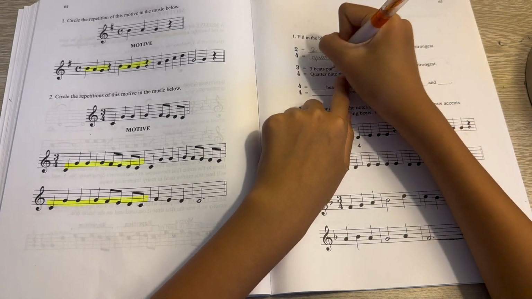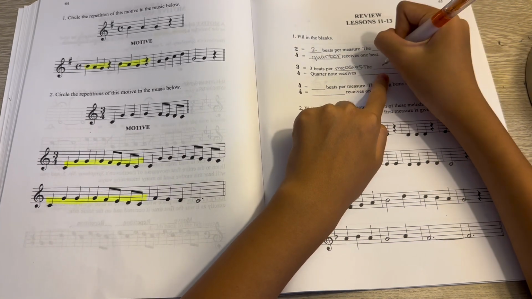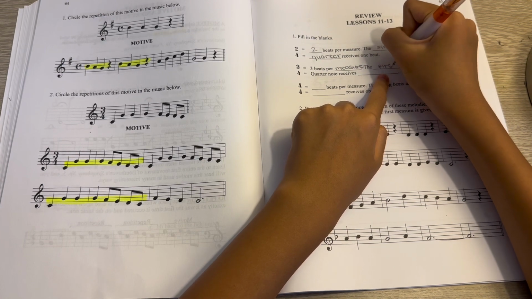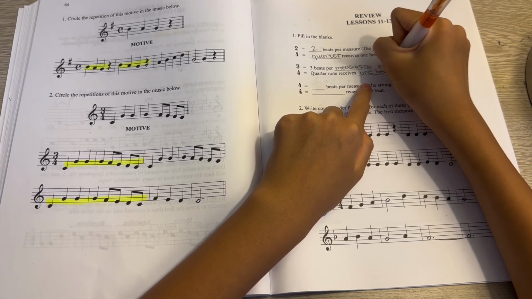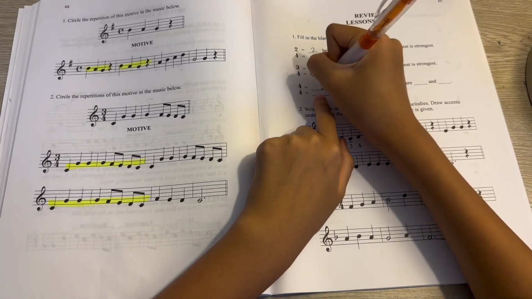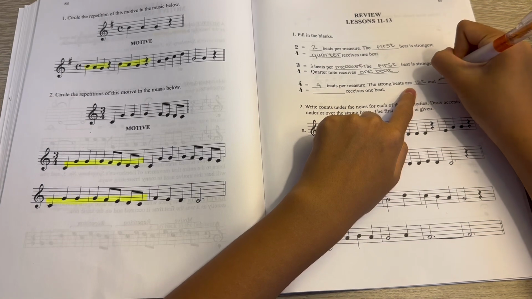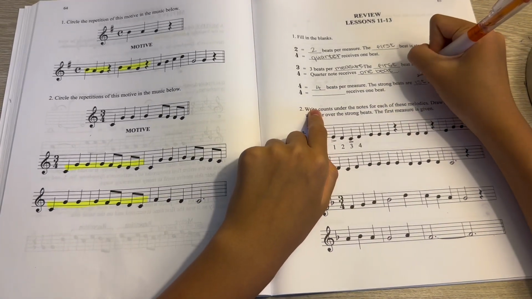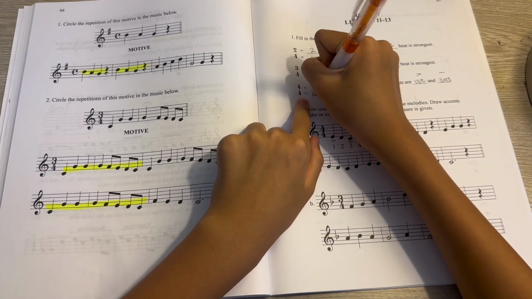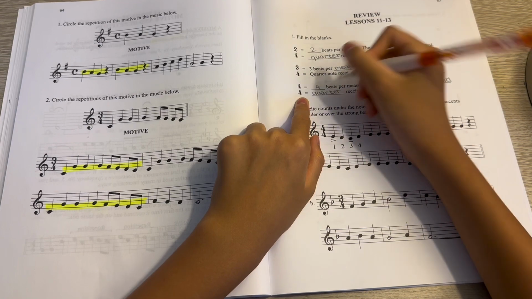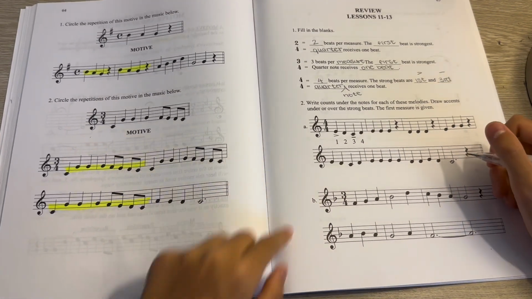All right, let's do the next one. 3 beats per measure. The first beat is strongest. Quarter note receives 1 beat. Okay, next. This is 4 beats per measure. The strong beats are first, so I'm going to say first and third. First is accent, third is tenuto. Okay, what about this one? Yes, quarter. I don't have space for note, so let me just write that. Quarter note receives 1 beat. All right, that was pretty easy.